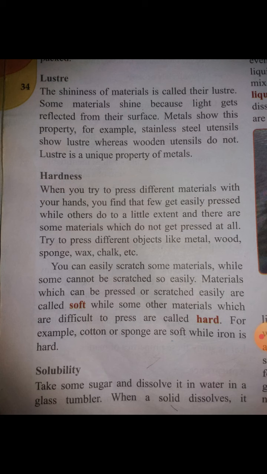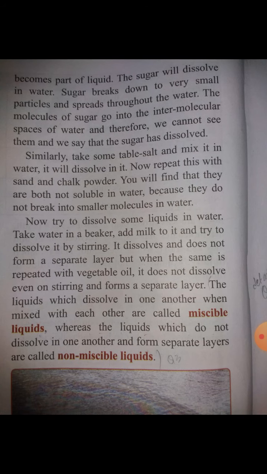Now let's discuss another property of material, that is solubility. We can differentiate a material from another by giving them two categories, soluble and insoluble. Soluble means that it dissolves in water. So first we will discuss how materials dissolve in water.